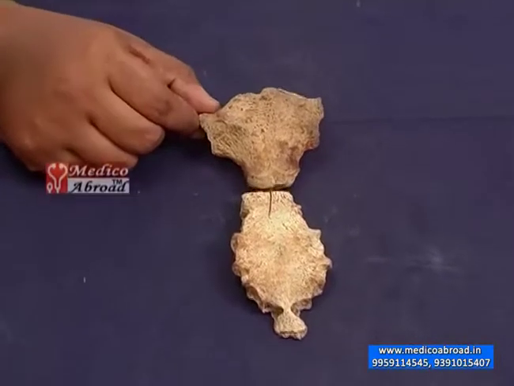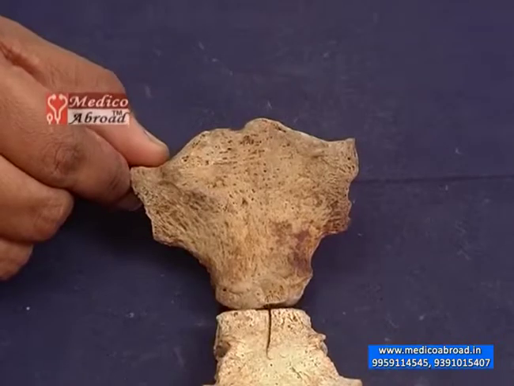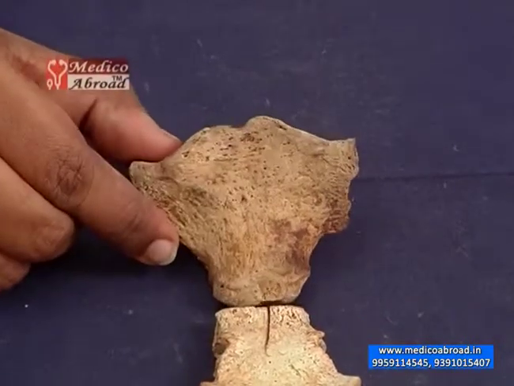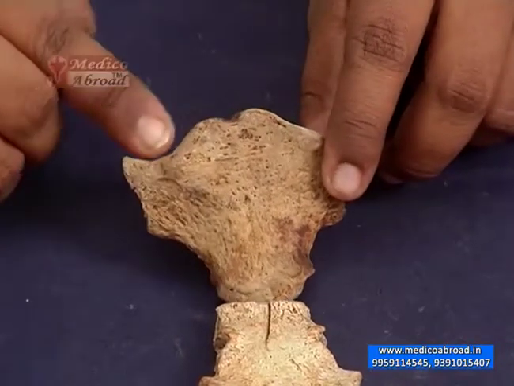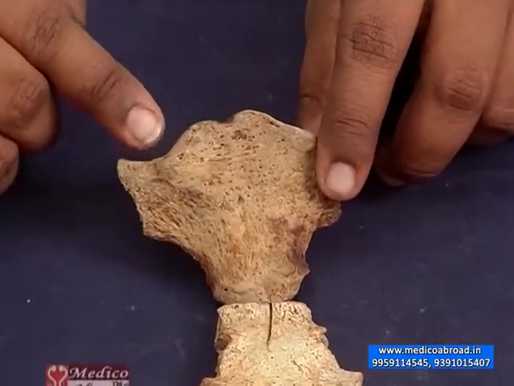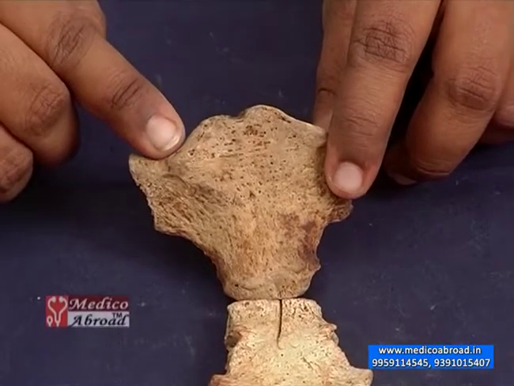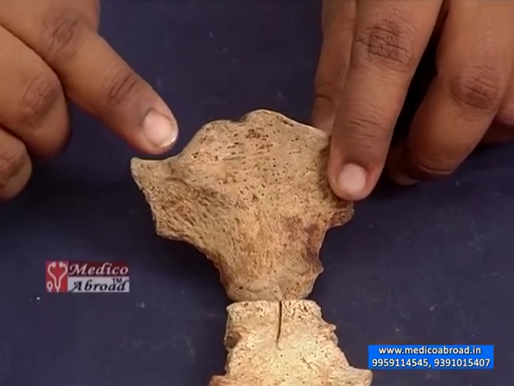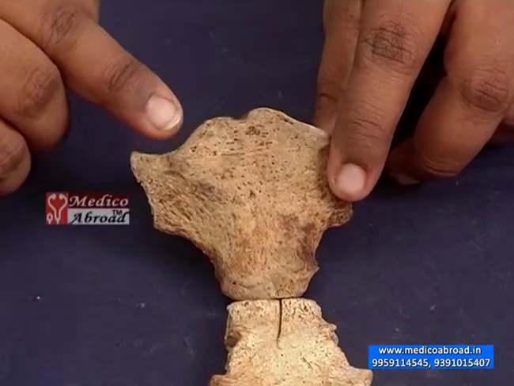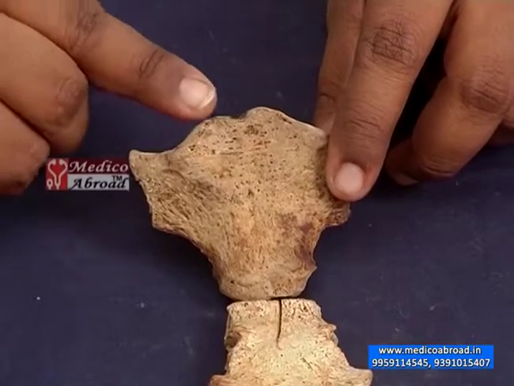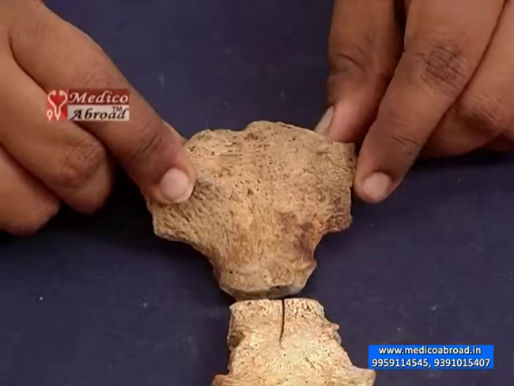This is called the Manubrium Sterni. It's a shield-shaped bone. Now at this groove, the sternal end of the clavicle is present. This is the area where the sternal end of the clavicle articulates with the sternum or the breastbone. This is for the right clavicle, this is for the left clavicle.